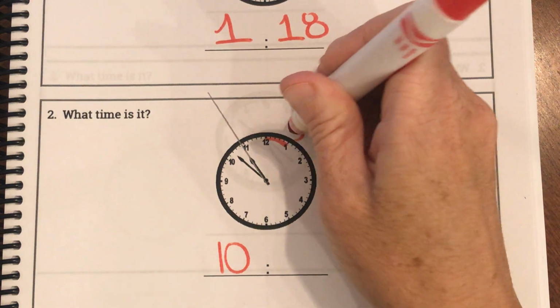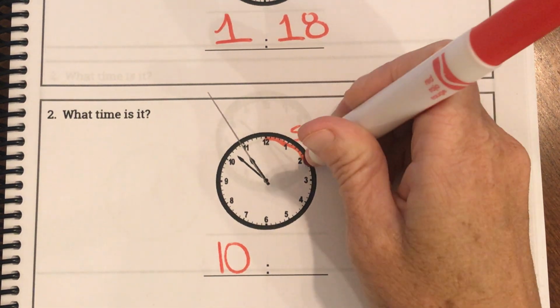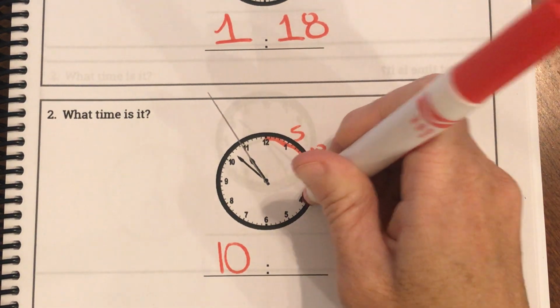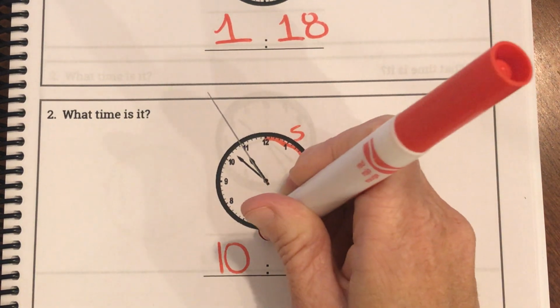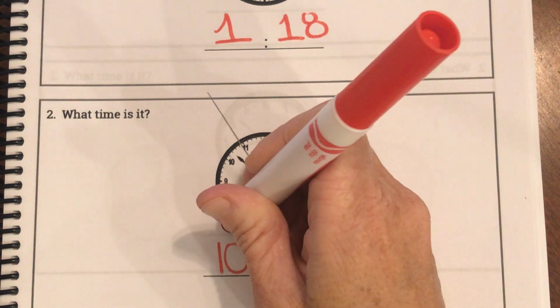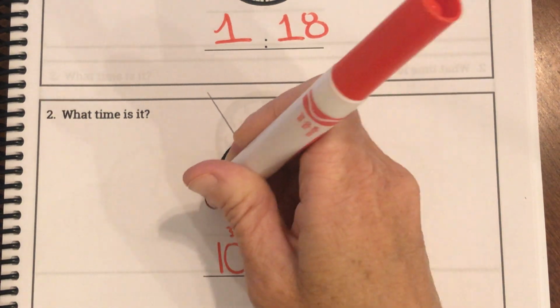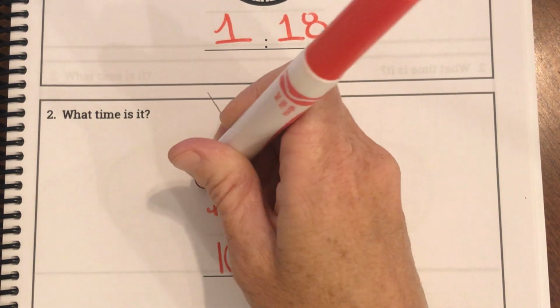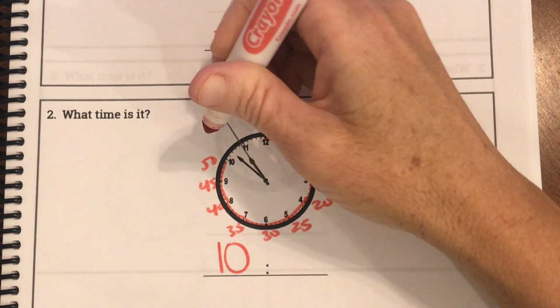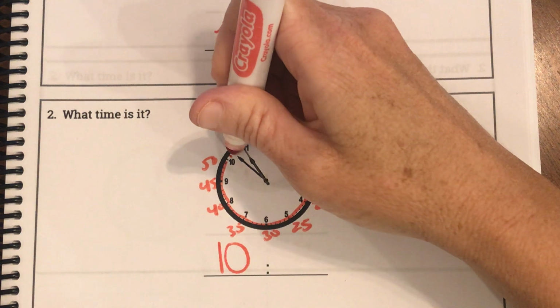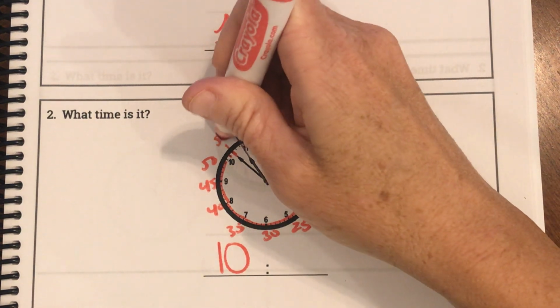So my minutes are 5, 10, 15, 20, 25, 30, 35, 40, 45, 50, and it looks like it's 51, 52.